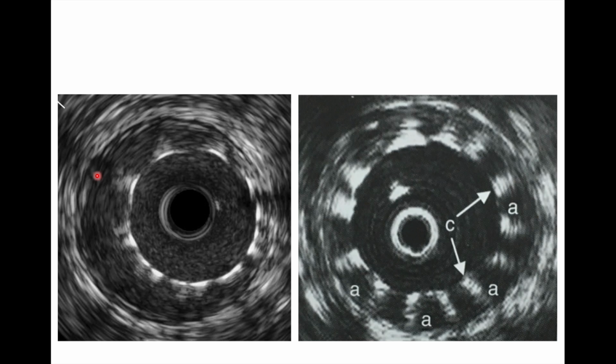wall. That's the intima. Because they are not touching against the wall, you can see that they are making rectangular and triangular appearances because there is no tissue touching them. There is a gap behind the stent strut. So this is a typical appearance for malapposition.